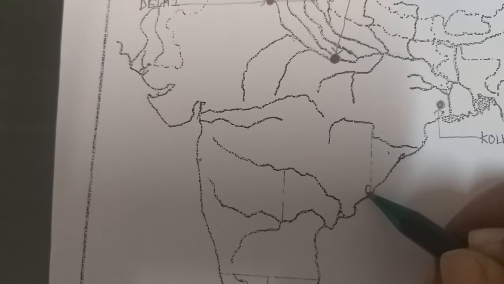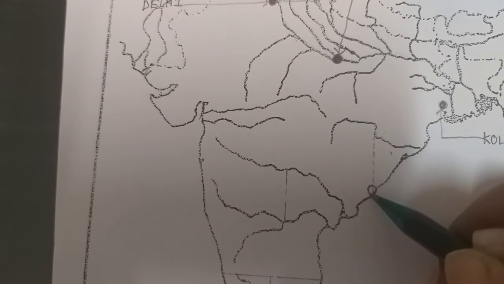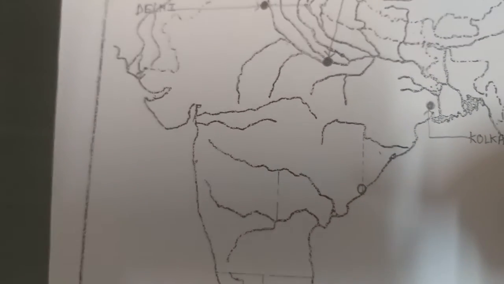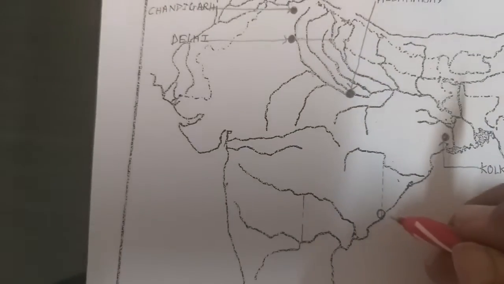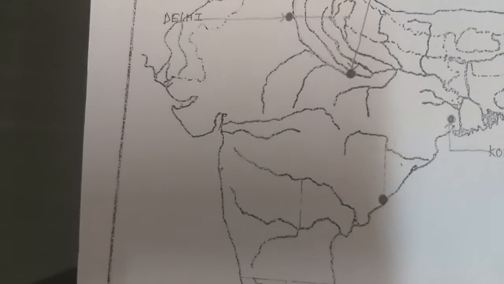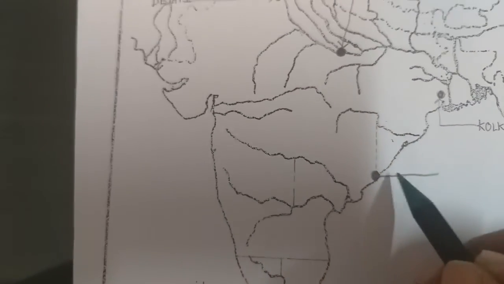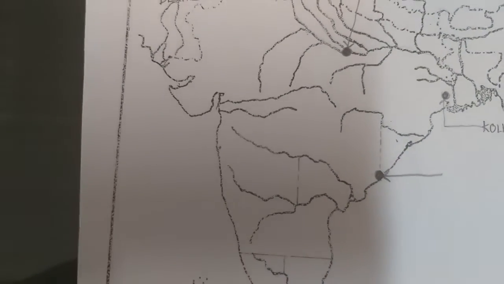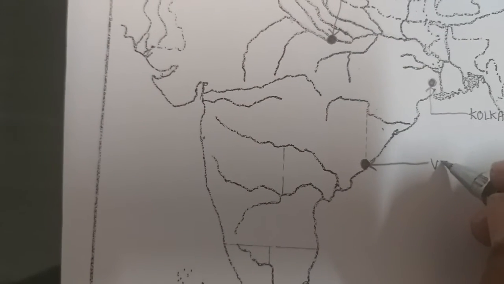So we have to draw a circle at this point where the line is connecting the coast. A circle we have to draw, and this circle is Vishakhapatnam. Again a coastal city. So let us mark that with a pointer. So this is Vishakhapatnam.